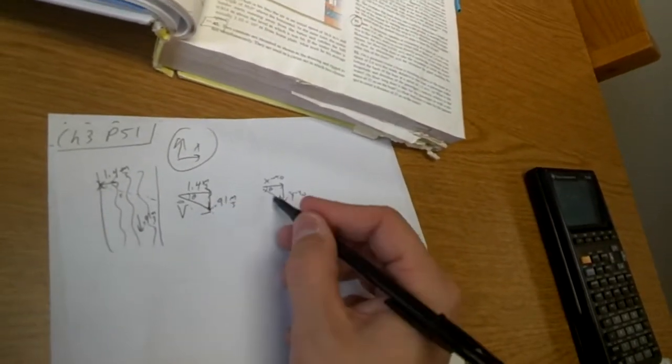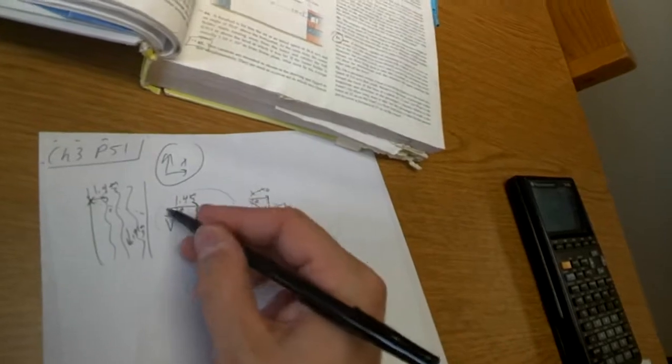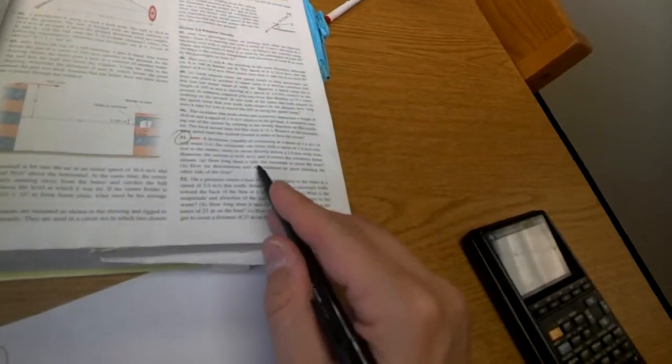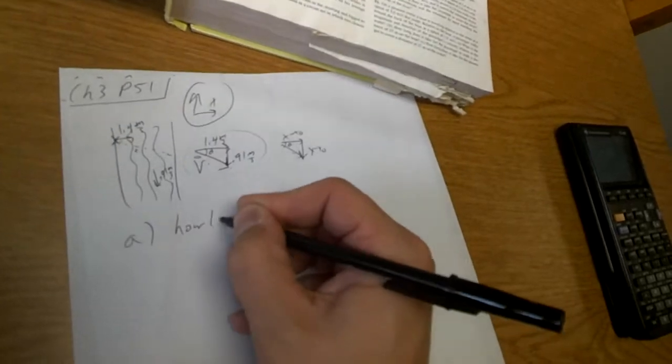So if you've got similar triangles here, this is lengths of velocities. These would be displacements. Now, what the heck did they ask us about? That's just all what's going to happen. For part A, it says, how long does it take the swimmer to cross the river? So part A, we want to know how long.